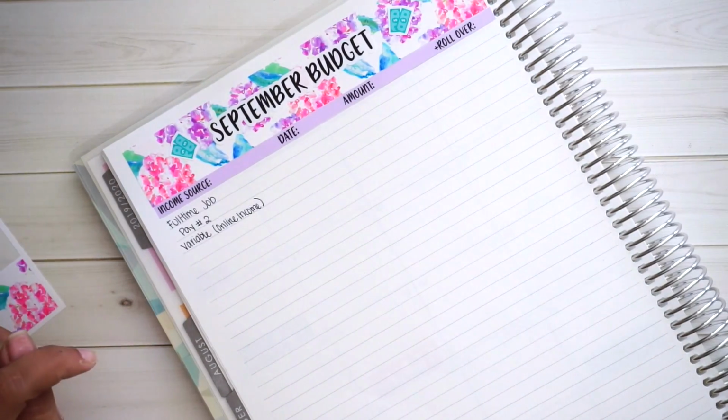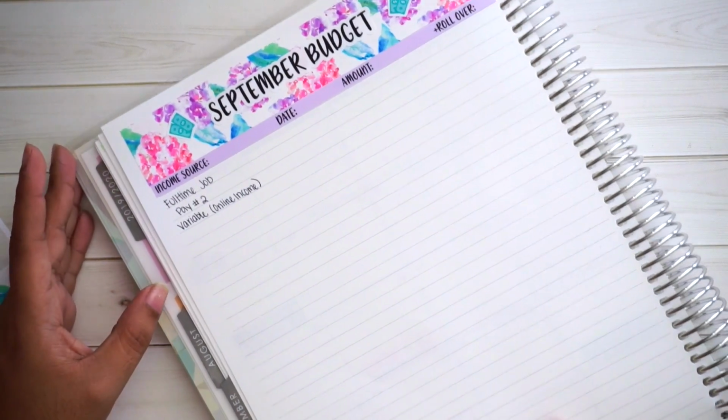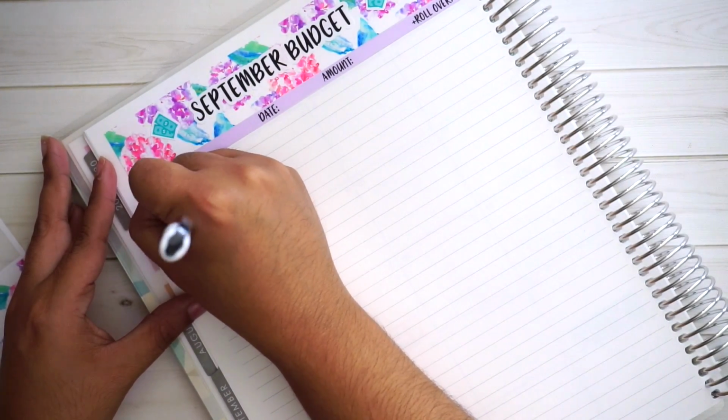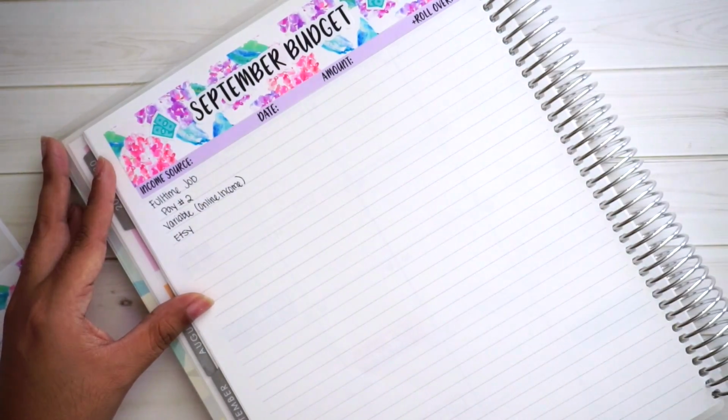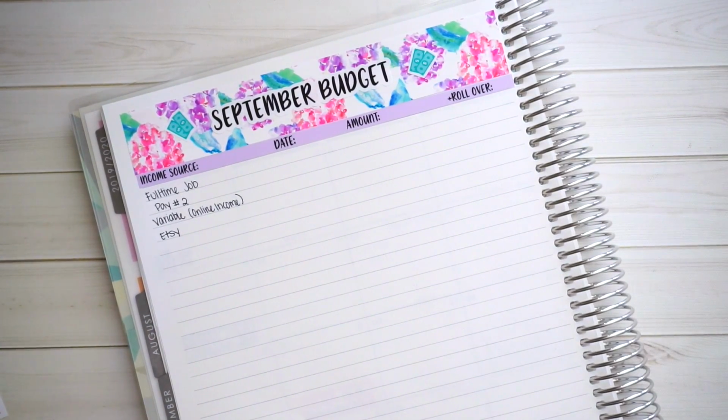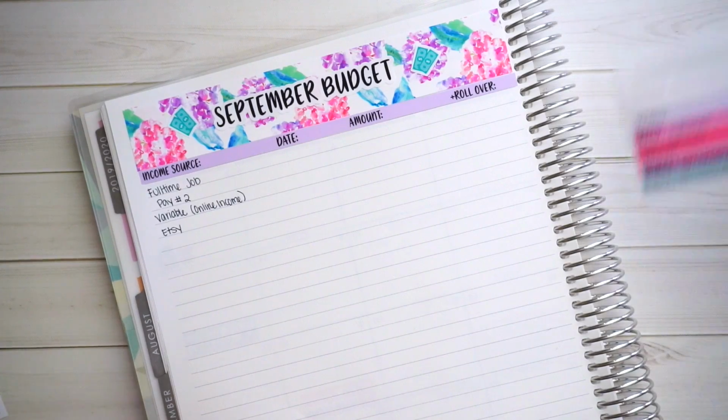And the last one, I'm hoping to add Etsy to my budgets. As you guys know, I do have my Etsy shop. However, I haven't been including it because I haven't had a chance to really break down how I'm gonna incorporate it into my budget. But hopefully this will do.